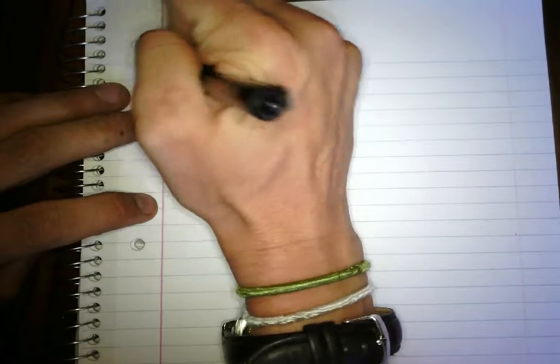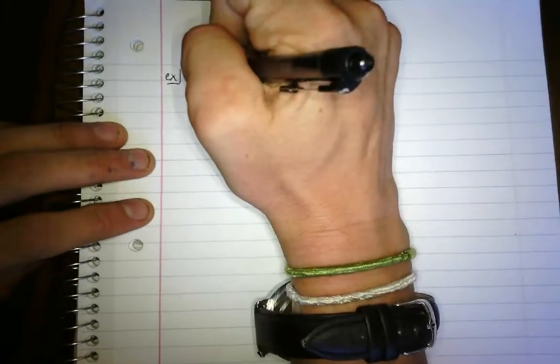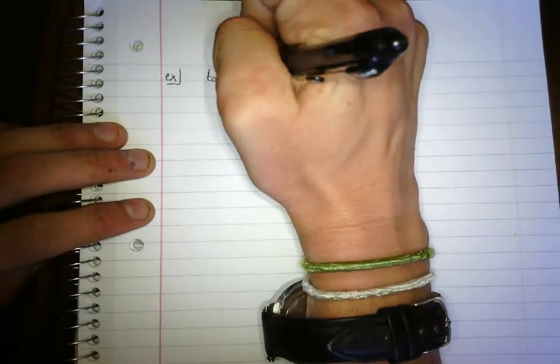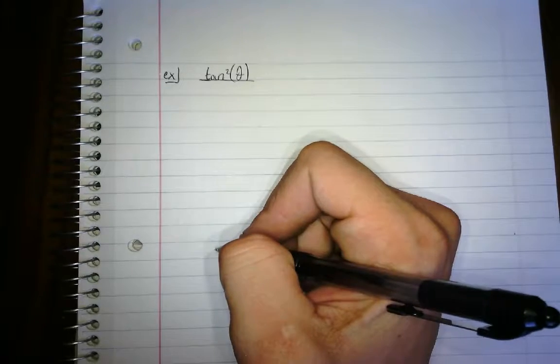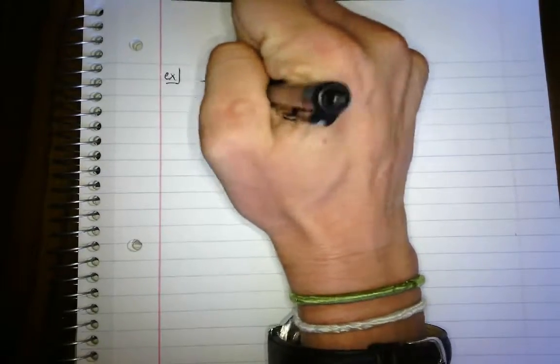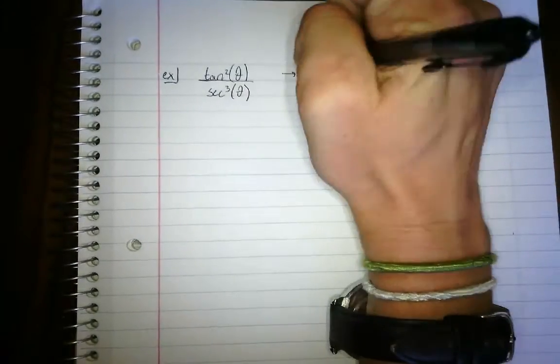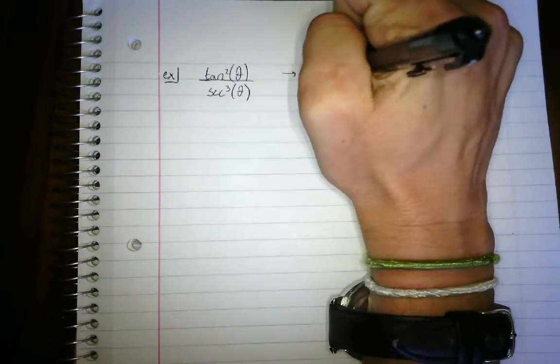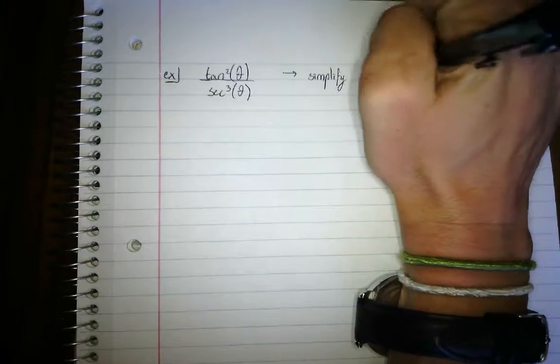Gonna do 2 examples, and then we'll be good to go. Let's start off with a more straightforward example, and this is really just gonna be learning how to simplify these things. So maybe we have something like tan squared of theta divided by, let's say, secant cubed of theta. And we want to simplify this to one identity. Simplify the expression.